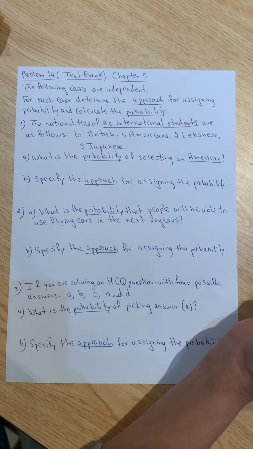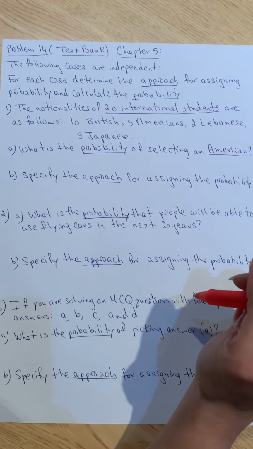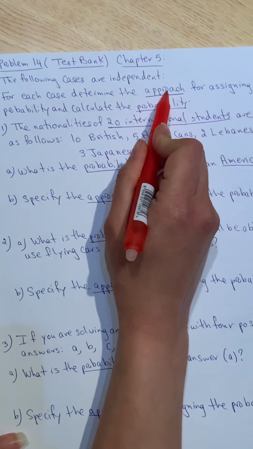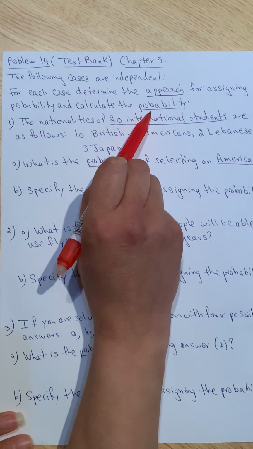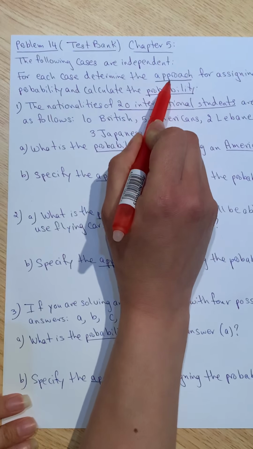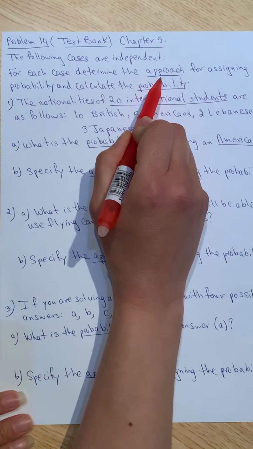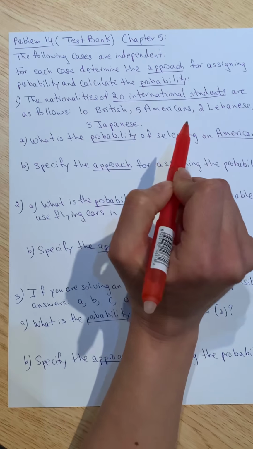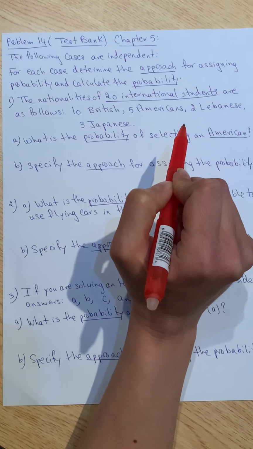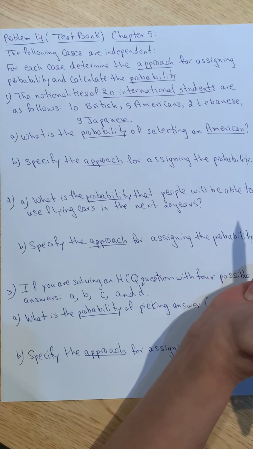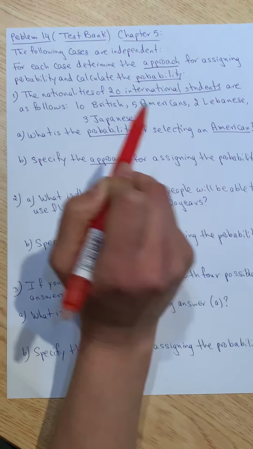In this exercise, we are going to have independent cases. In each case, we want to find the approach for assigning the probability and the probability. Okay, let me remind you that we have three approaches for assigning the probability. It's either empirical based on previous trials, or it's subjective based on personal experience or information, or it's classical based on equally likely outcomes. Let's see the first case.